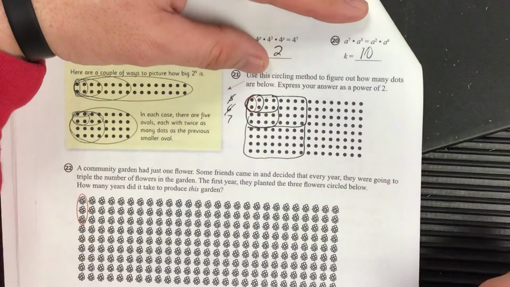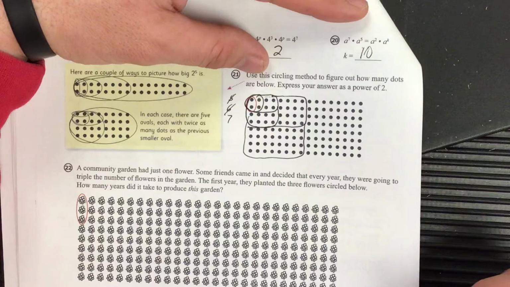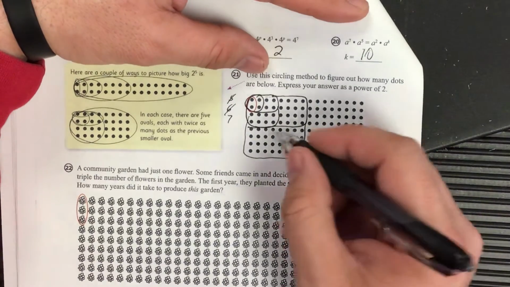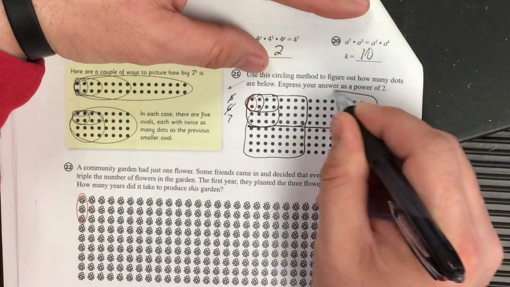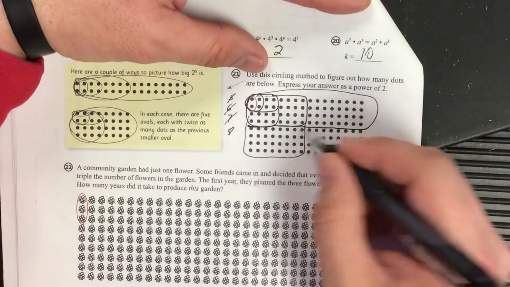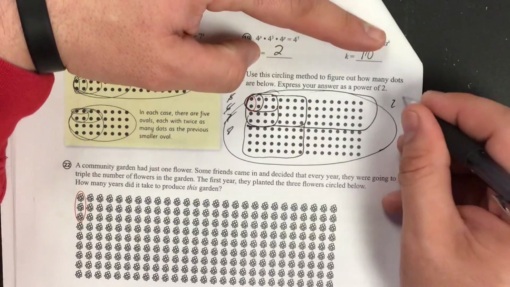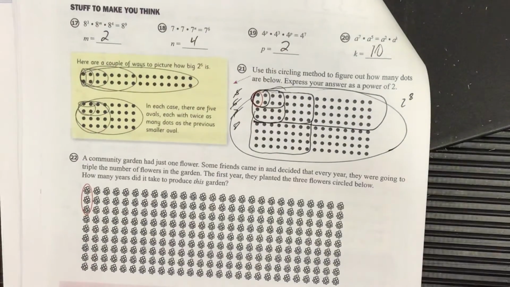2 to the 7th: 128. 128 would be another times 2, doubling it. So that means the whole thing would be 2 to the 8th power. So I'm just doubling the amount of circles each time.